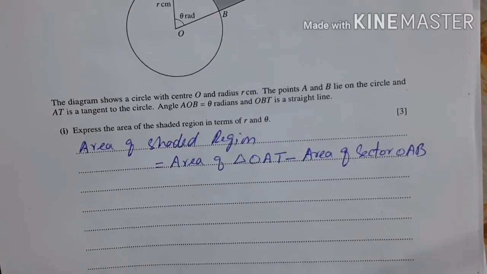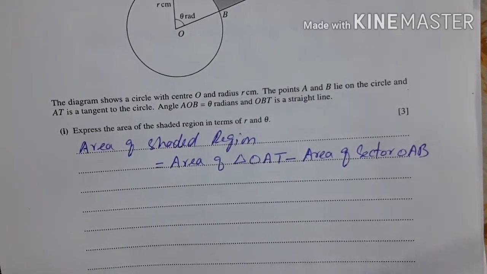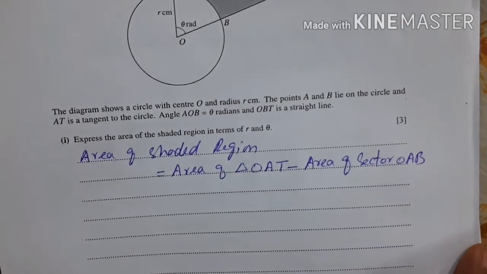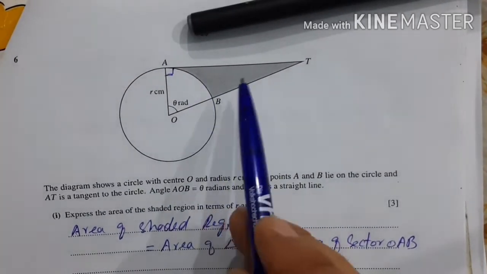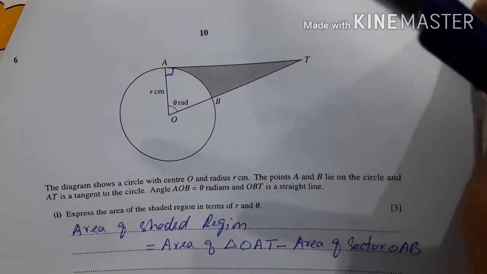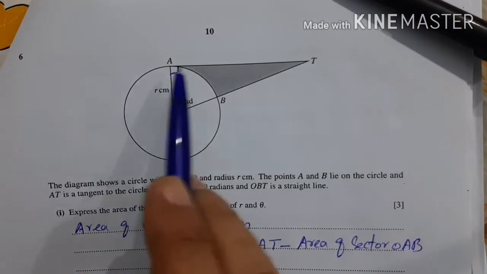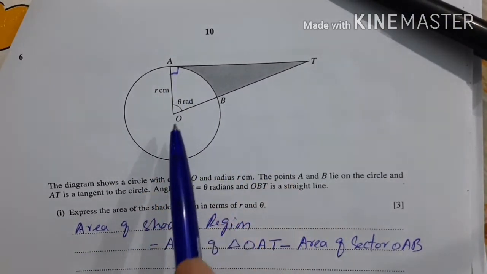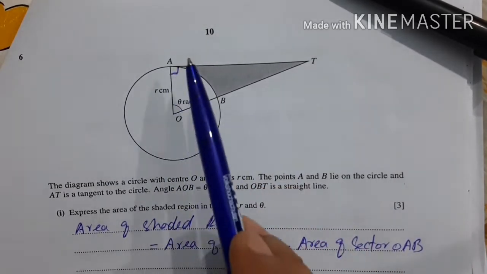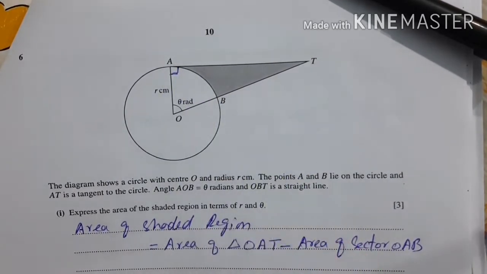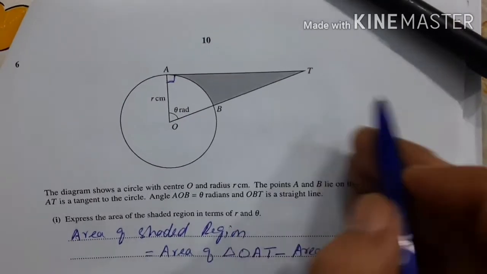All right. So for the area of the triangle we need this AT first, because we'll use the formula 1 by 2 into base into height. So for that I need AT first. How can I find AT?